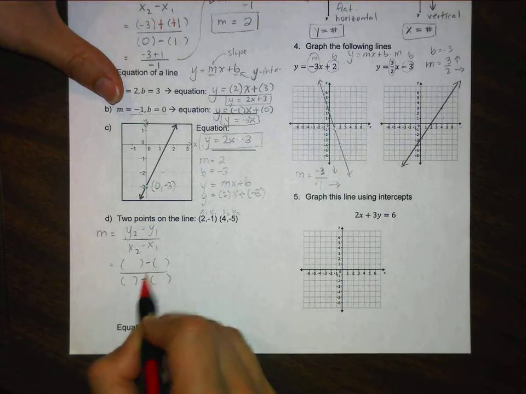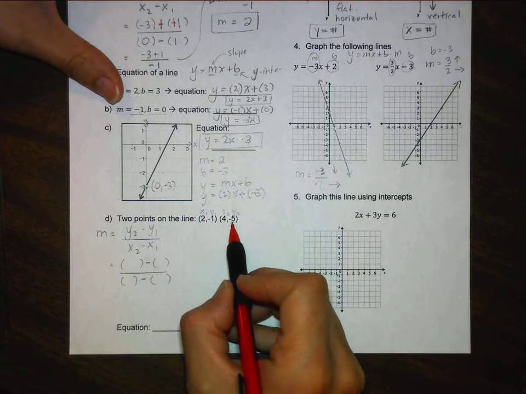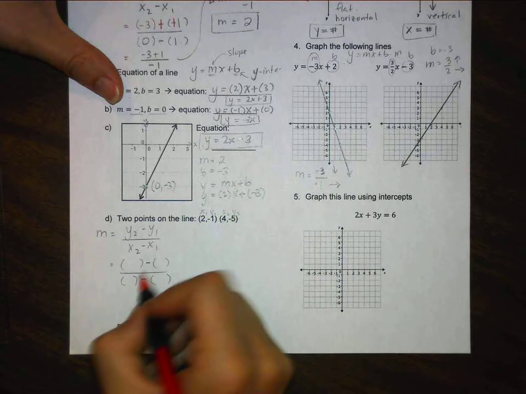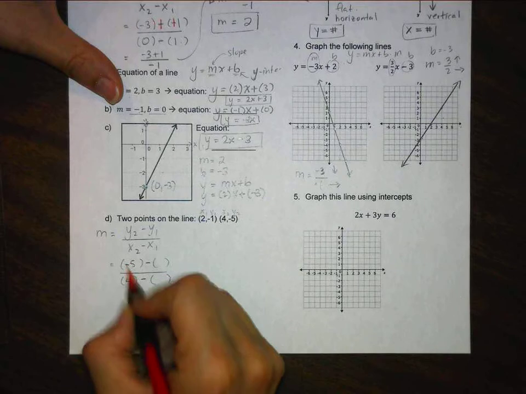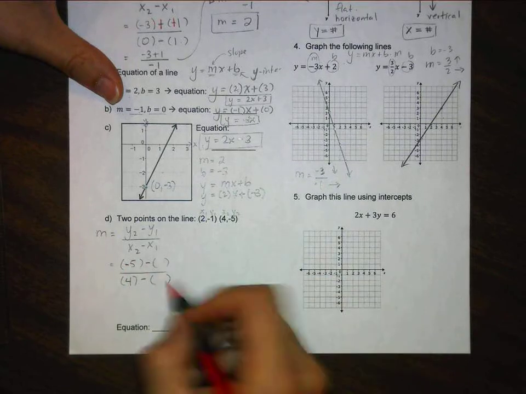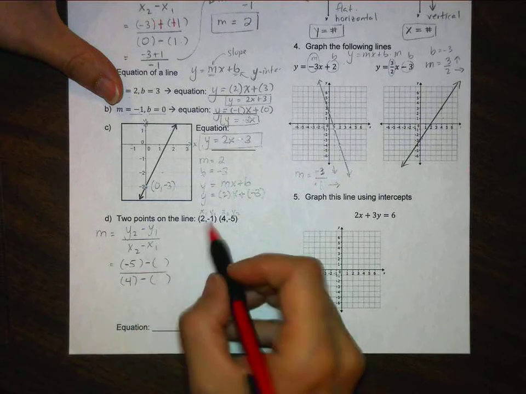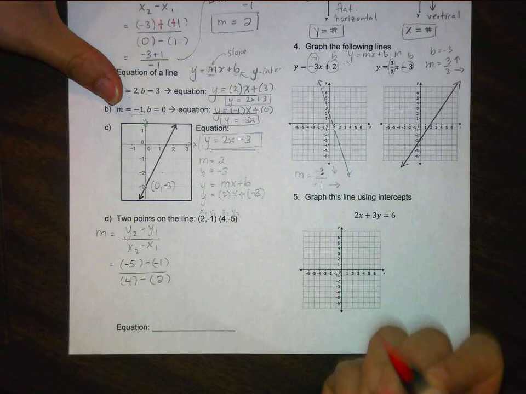These negatives are from the equation. So here's my x2 and my y2. So x is 4, y is negative 5. So I start in the bottom, 4, negative 5. A point kind of goes vertically, which I know is odd, but that's the way it is because that's the formula. X is on the bottom, y is on the top. Take your second point, 2, negative 1.